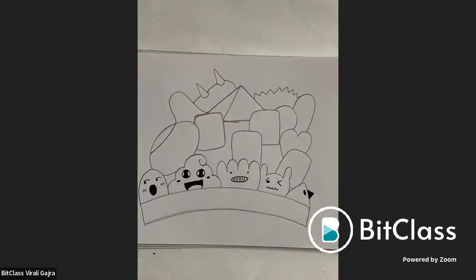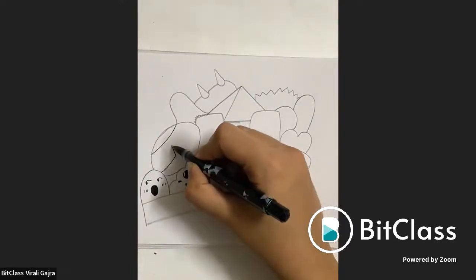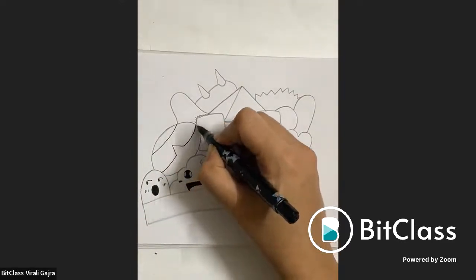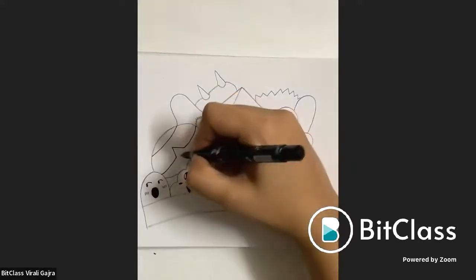Can you spot your screen? I hope everyone is able to see my screen. I am on spotlight. One more curve over here, a slanting line going up, coming down again, a curve over here, and I'll join it. I am on spotlight, so you all should be able to see my screen.